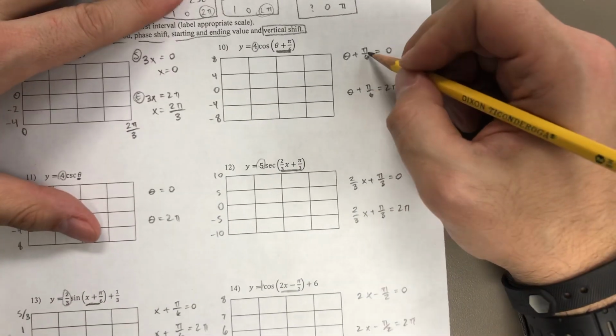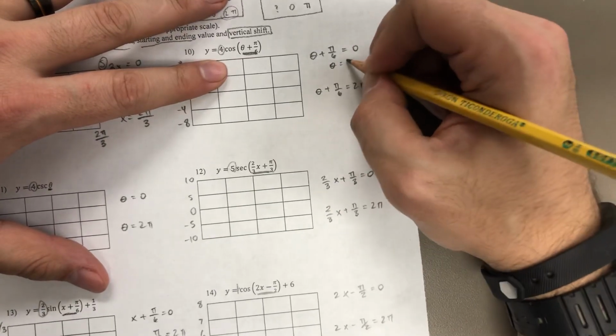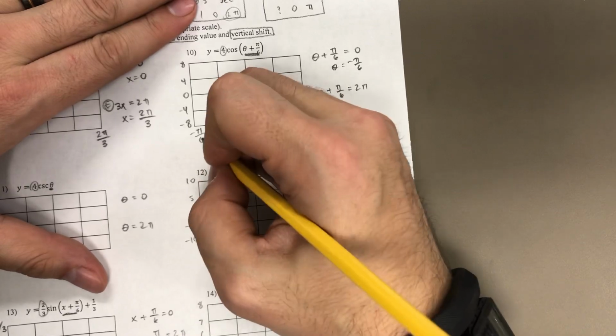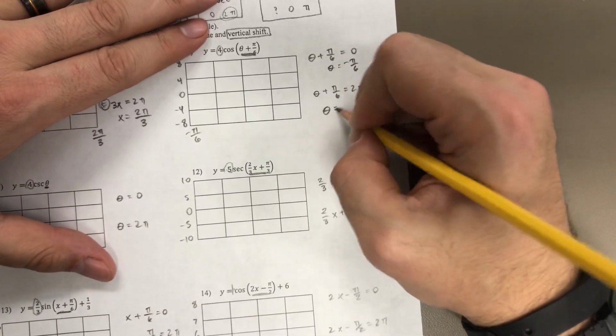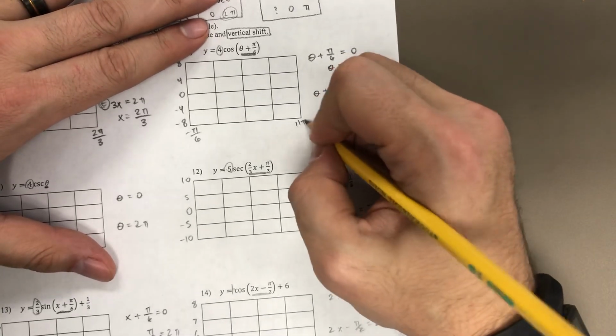So theta plus pi over 6 is equal to 0. If I subtract pi over 6, I get theta is equal to negative pi over 6. So this one is going to be negative pi over 6. And then if I subtract pi over 6 on both sides, I get theta is equal to 11 pi over 6. So 11 pi over 6 for that one.